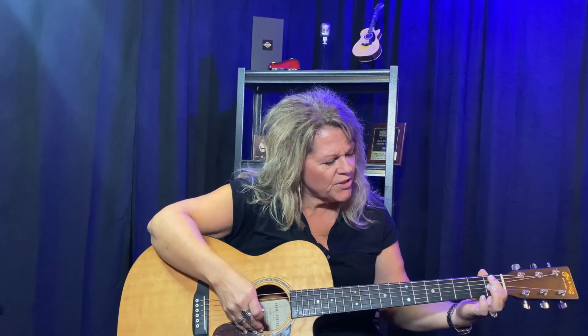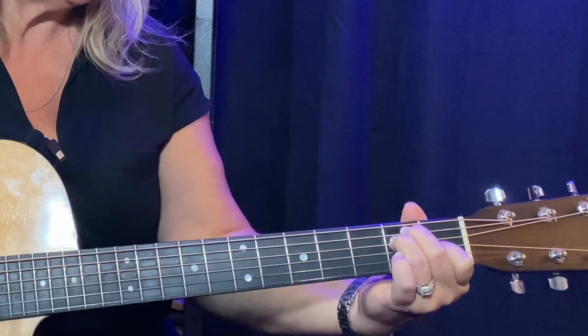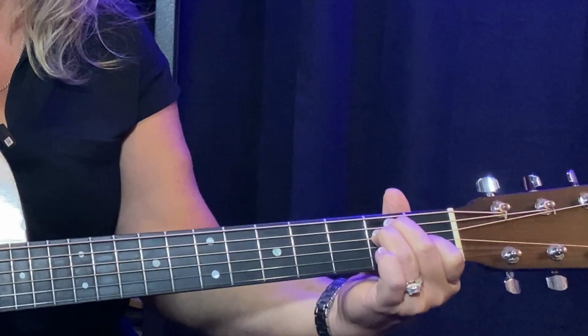You're going to put your first finger on the 3rd string in the 1st fret, your 2nd finger on the 5th string in the 2nd fret, and your 3rd finger goes on the 4th string in the 2nd fret as well. And you're going to strum all the strings. And that's E. So you got A as your 1, D is your 4, E is your 5.